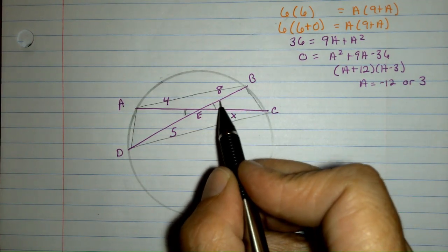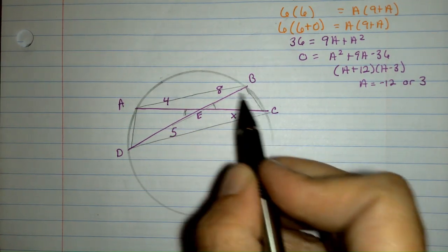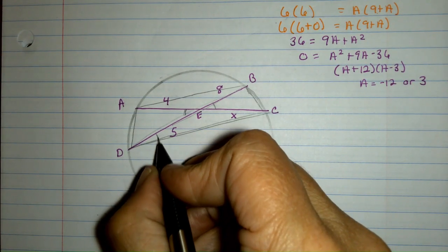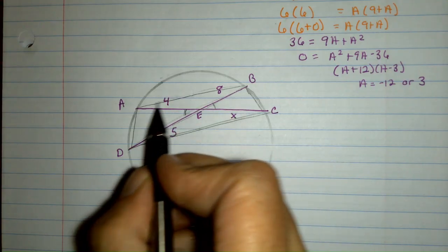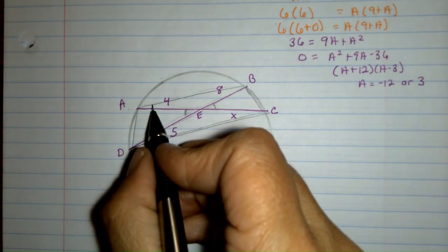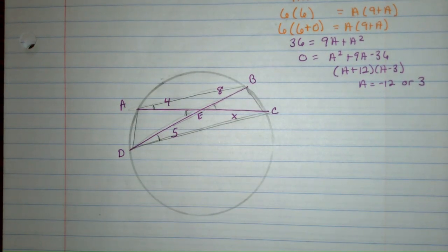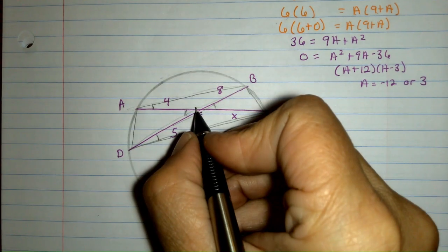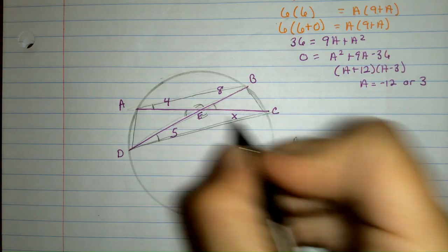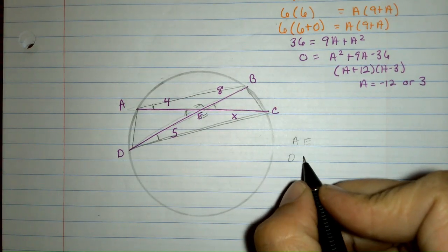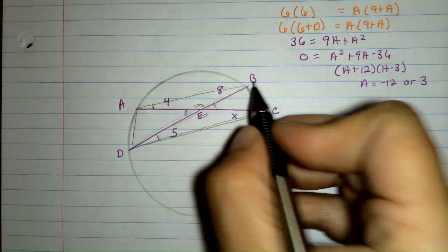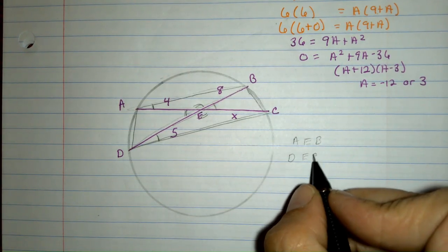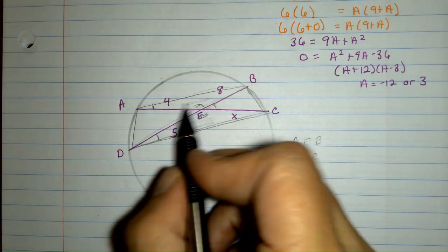Now I have arc BC right here, or right here. So A is matching up to D. E is that vertical angle, right? So it'll be in the middle. And this other triangle has corners B, and down here is C. I'm talking about the bottom one and the top one.